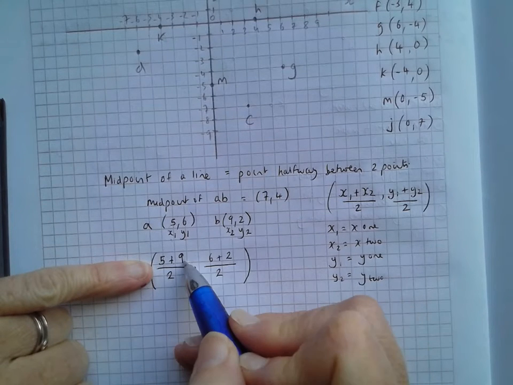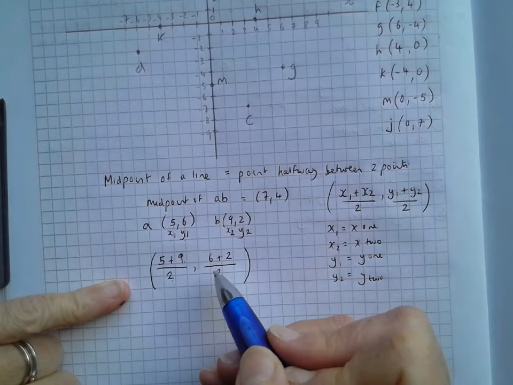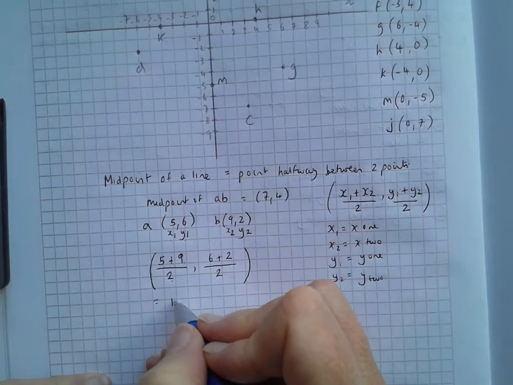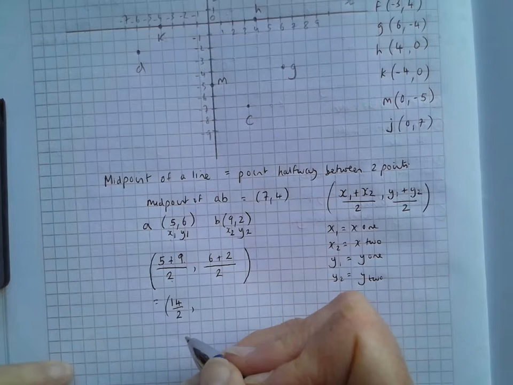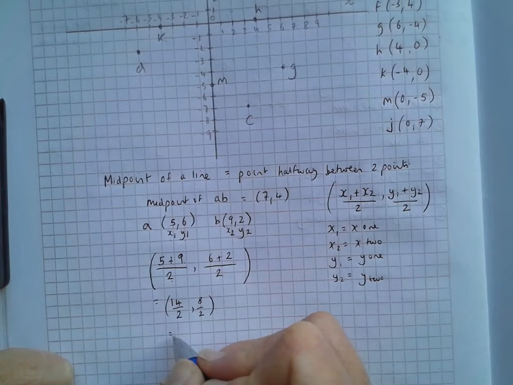y1 is 6 plus y2 over 2. So what I have here is 5 and 9 is 14 divided by 2, and 6 and 2 is 8 divided by 2. So that's going to be 7, 4, which is what we read from our diagram anyway.